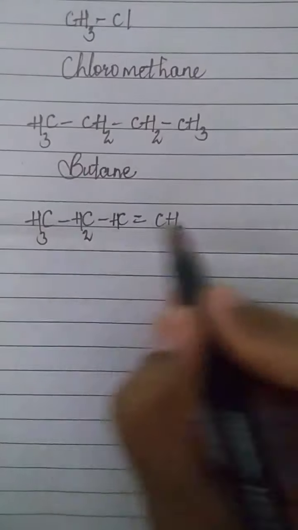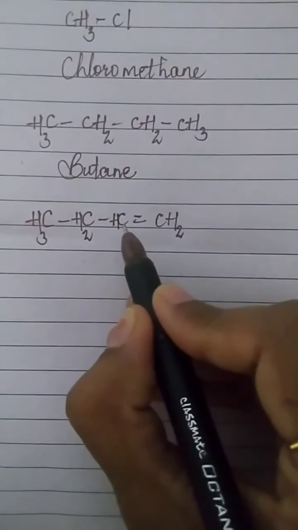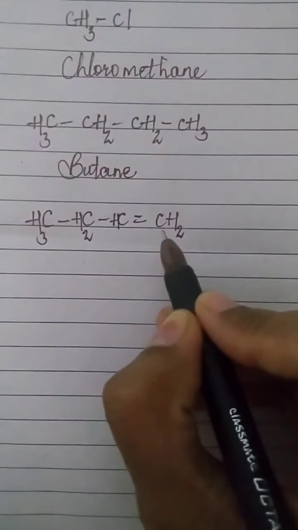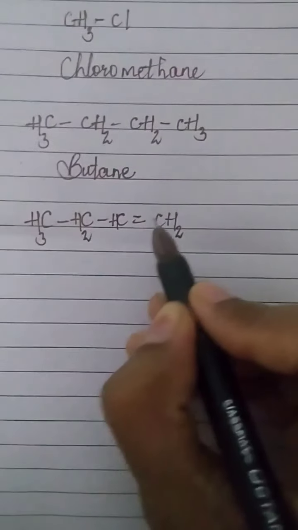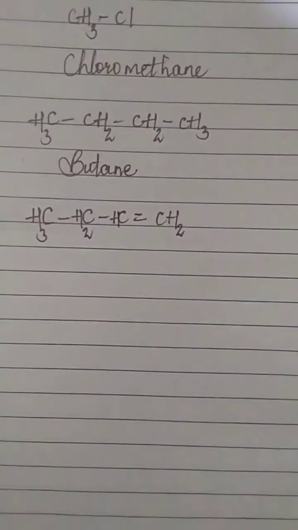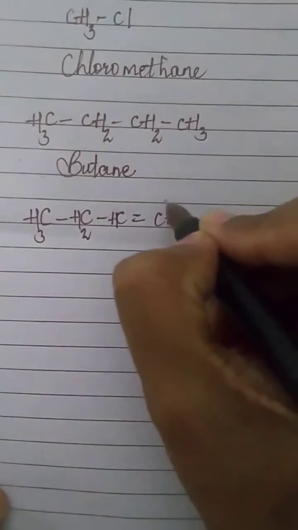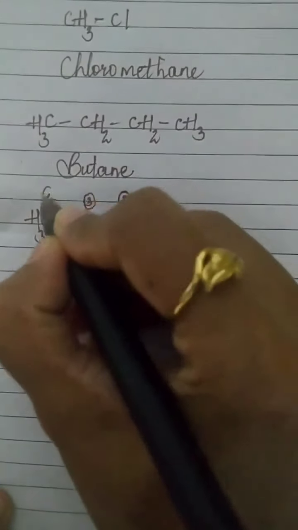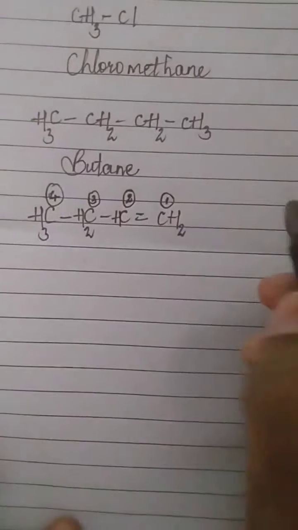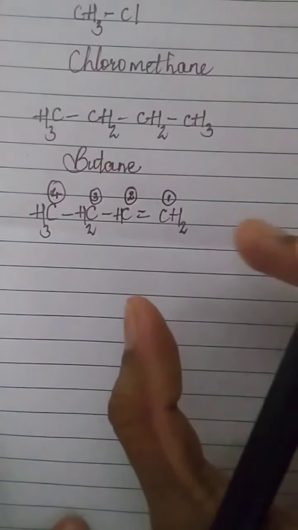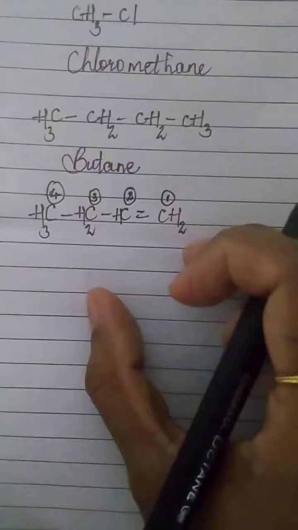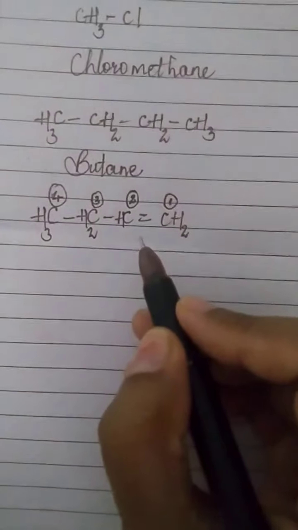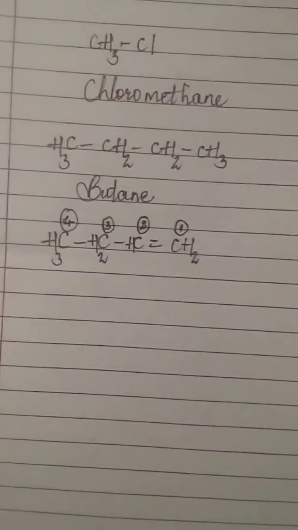That is, if I start from here, 1, 2, 3, the third carbon is getting the double bond. But if I start from the opposite end, the first carbon itself is getting the double bond. So which is the correct way of numbering? That is from this end. So I'll number from here 1, 2, 3, 4. Fine. 4 carbon means, in your mind you have to frame it, it will be butane. But here as you can see, double bond. So this is not butane, it is butene.